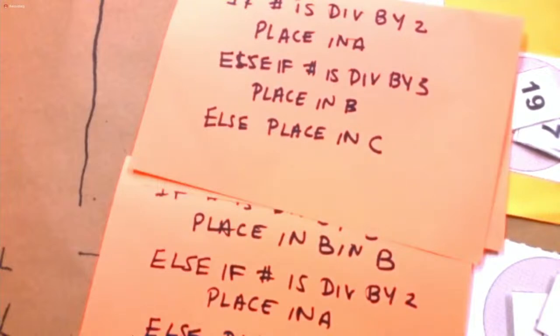Do you have any questions? I know that was kind of fast, but do you have any questions about if statements, nesting them, and decision making with Boolean operators?